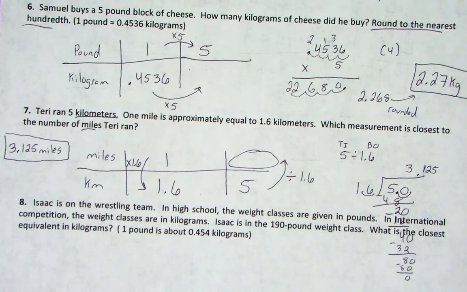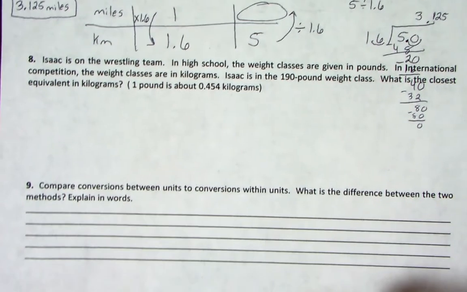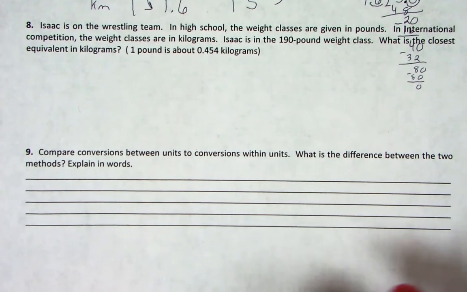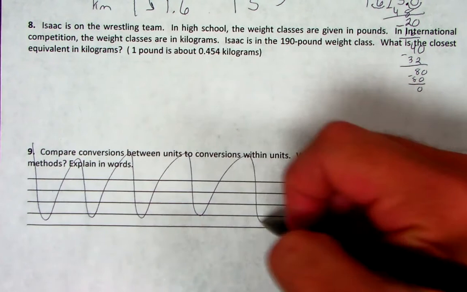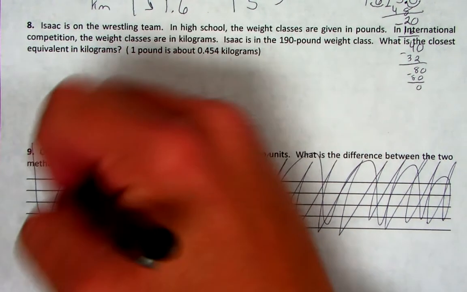Alright, we got one more. I say one more because number 9 we are not going to do. Cross out number 9. Not doing it. So we have one more.